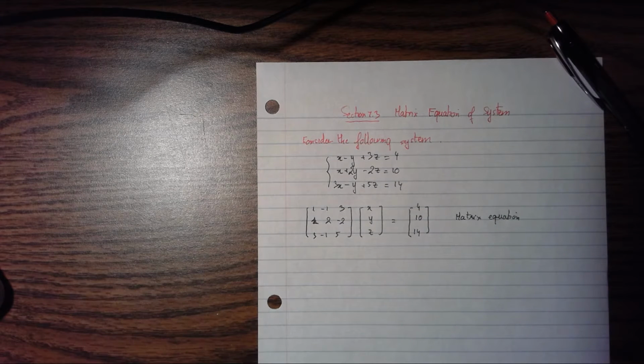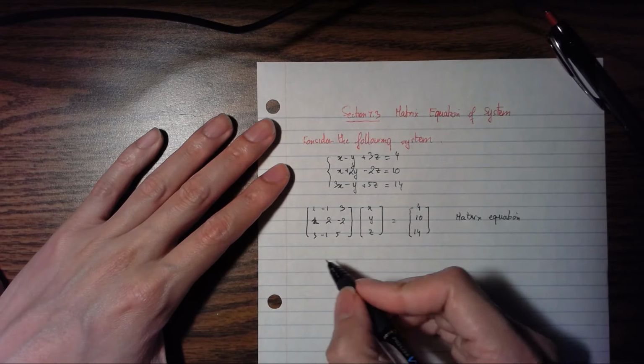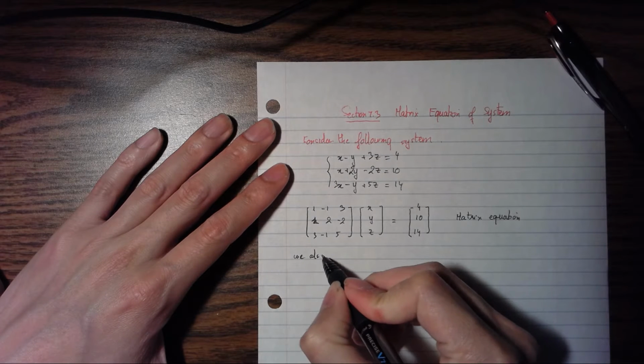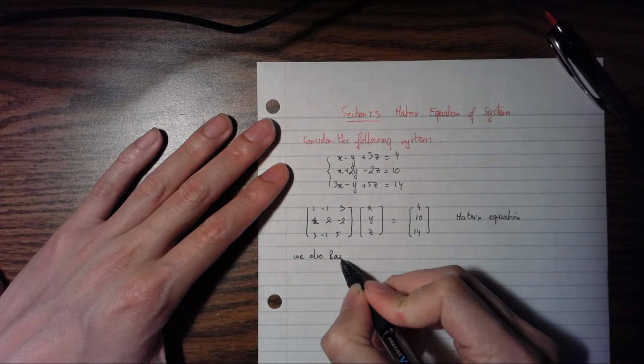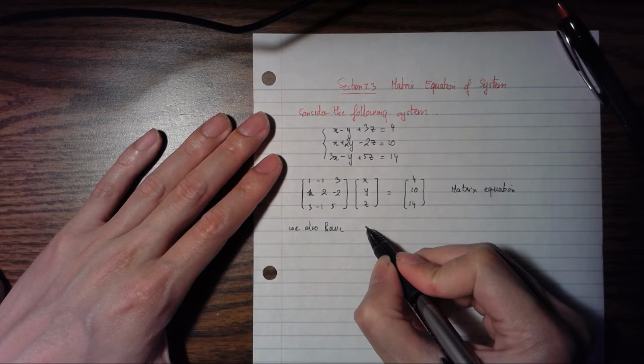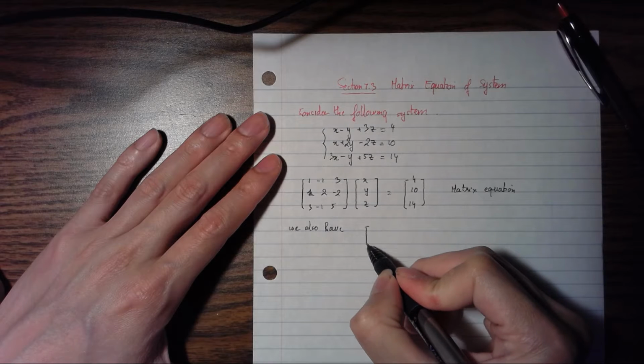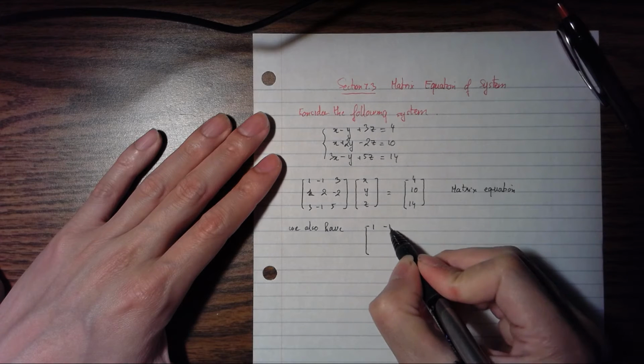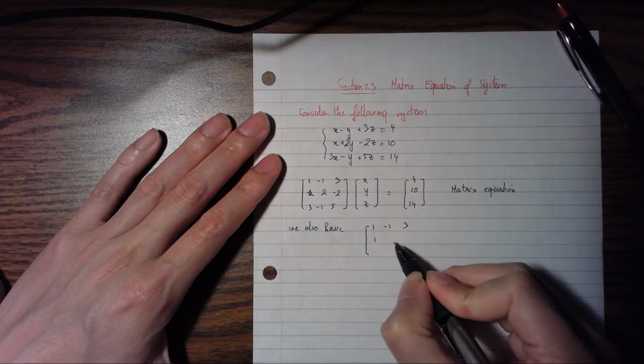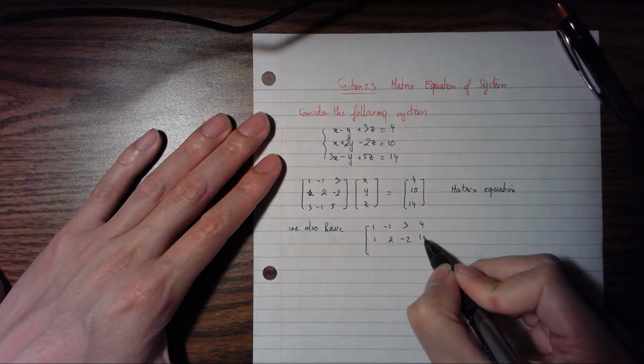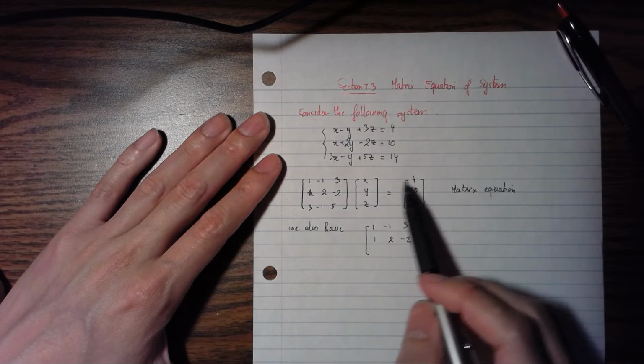From this matrix equation, or from all the numbers over here, we can create another matrix, a new matrix, 3 by 4. So it will be 1, negative 1, 3, 4, then 1, 2, negative 2, 10, and so on. I just use all the numbers I have here.